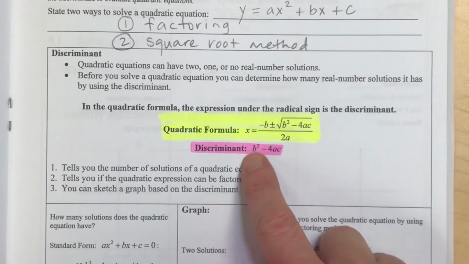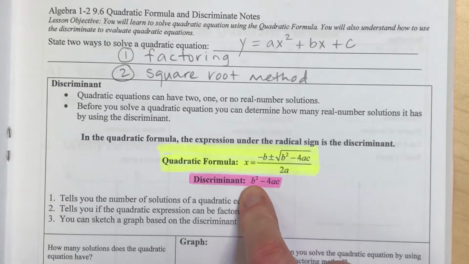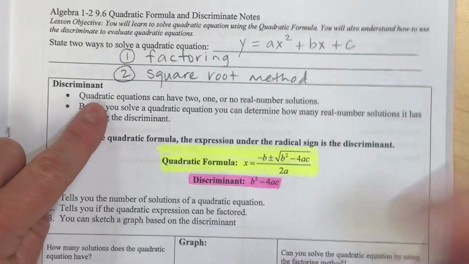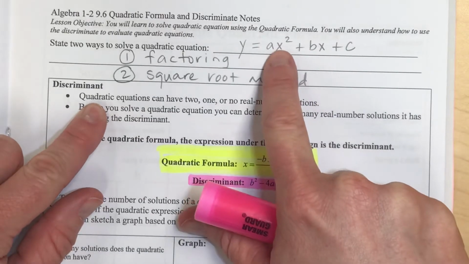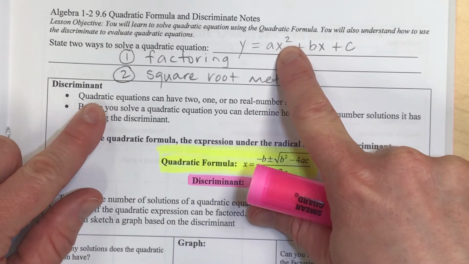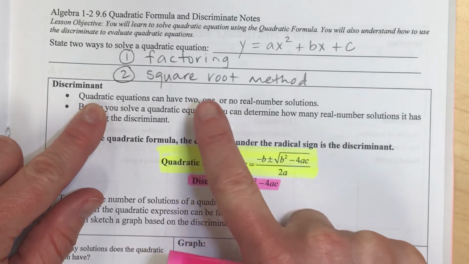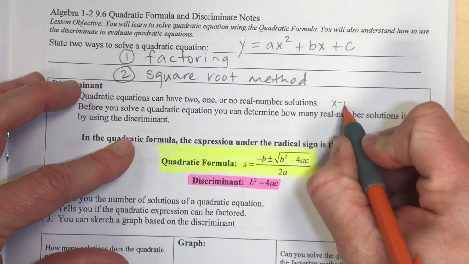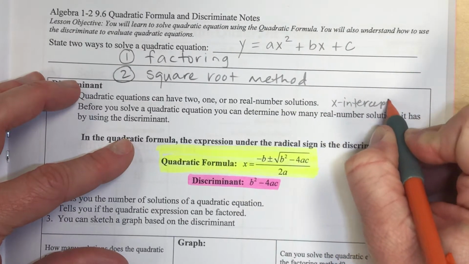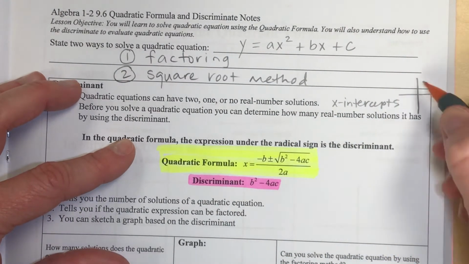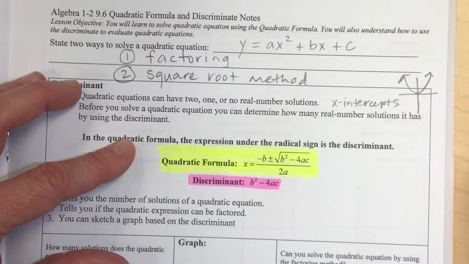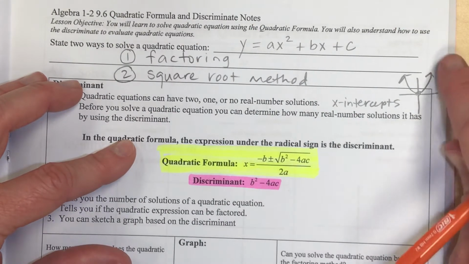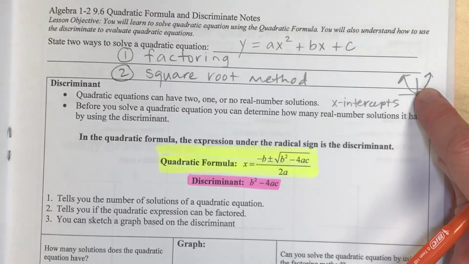And so this discriminant can tell you something about your picture and also your solutions before you even do the whole formula. And so quadratic equations, because you have a square, can have up to 2 solutions. So you could have 2 solutions, 1 solution, or none actually. And this would be x-intercepts specifically. And here's just a rough picture. It'd be a parabola, so a U-shaped graph, and what we're going to look for is how many times your picture, based on the discriminant, will touch the x-axis, and we'll get into that in just a second.